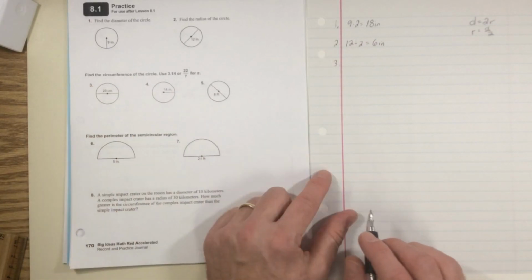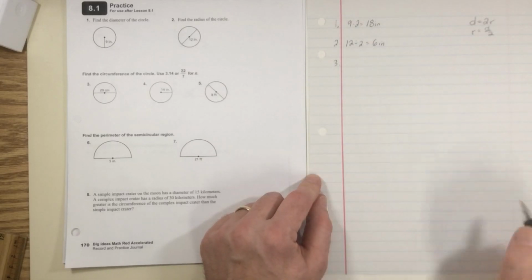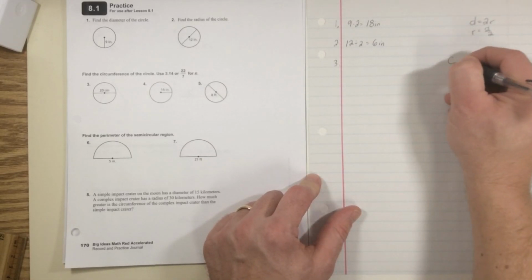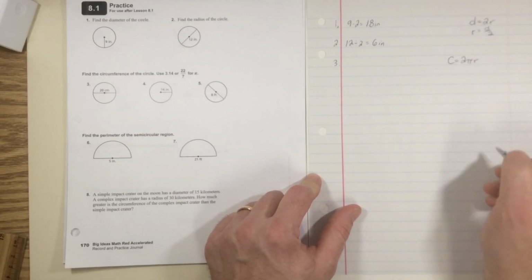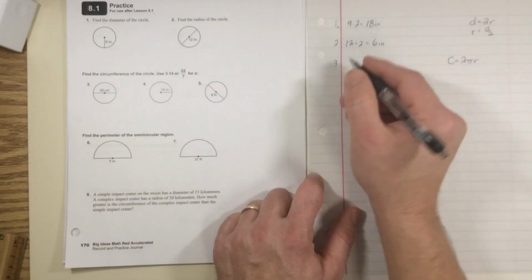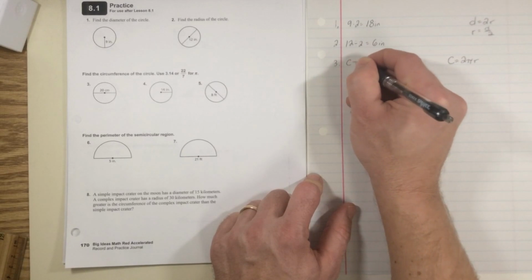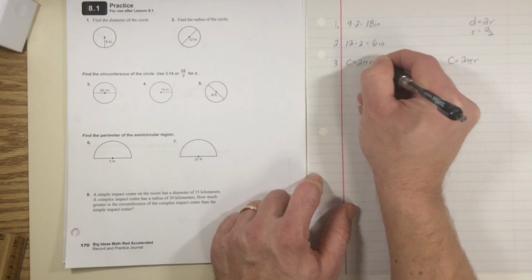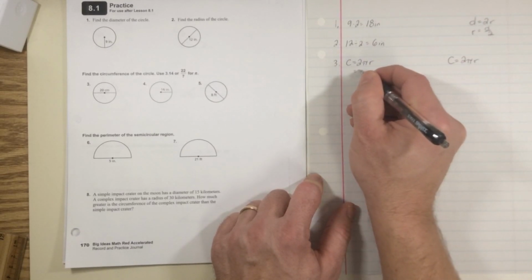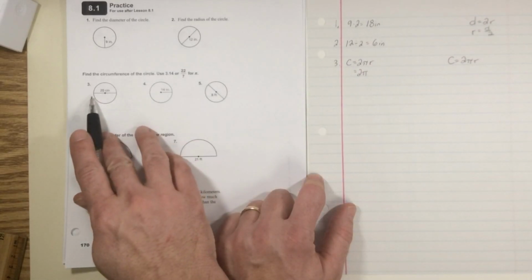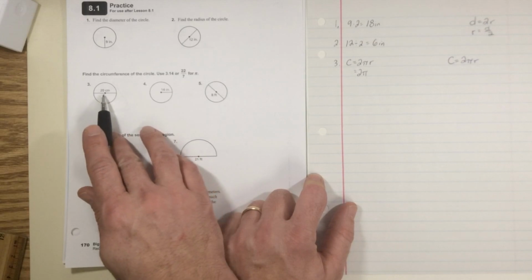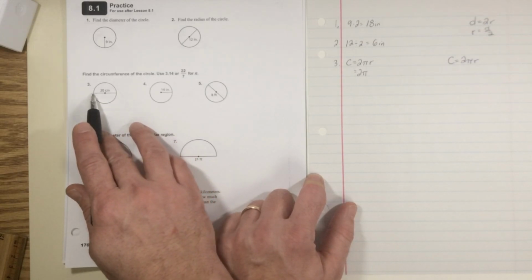Find the circumference of the circle. Now remember, we're going to solve in terms of pi. So circumference equals 2 pi radius. And we always start by writing the formula here. Circumference equals 2 pi r. Well, 2 is 2 and pi is pi. But the radius is what we need, and they give us the diameter of 20. We know that means the radius is 10.